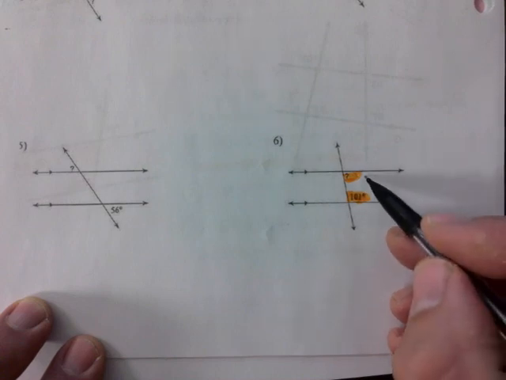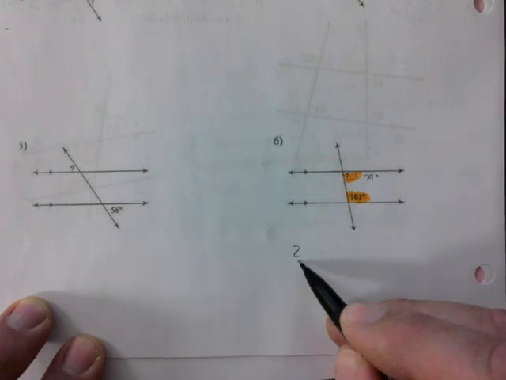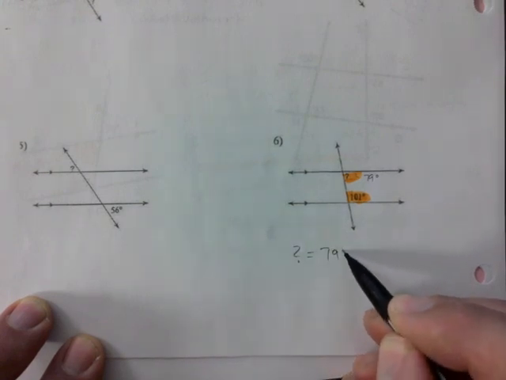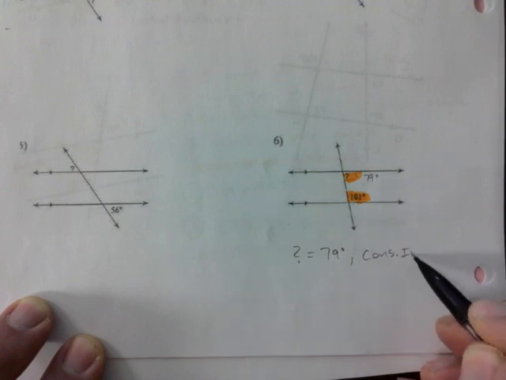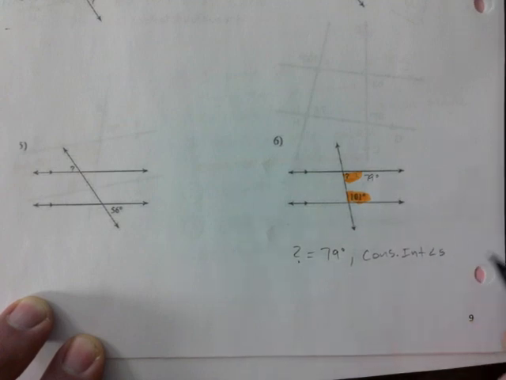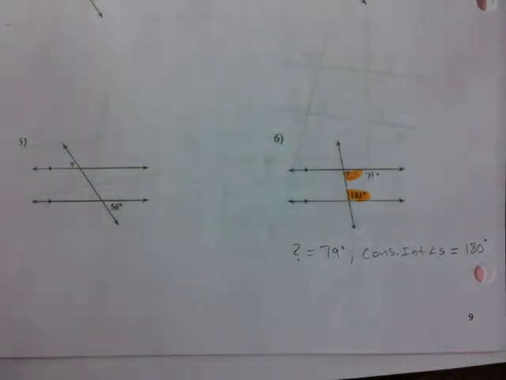This is 79. Because they're supposed to add up to 180. So it's question mark is 79 degrees because consecutive interior angles equal to 180. I'm okay with that. So that's the one where you can't just say they're the same. Consecutive interior, you will have to subtract from 180 to get that answer.